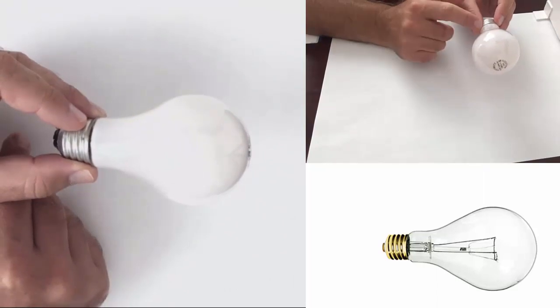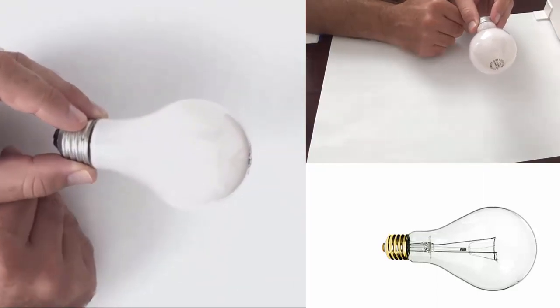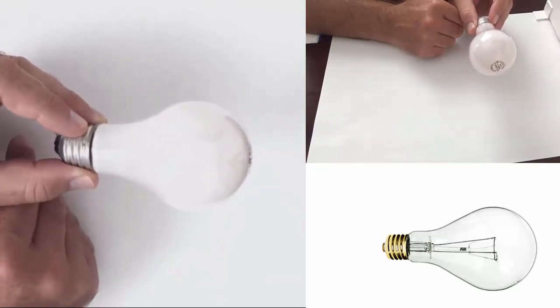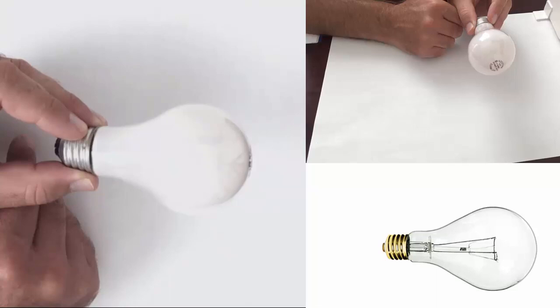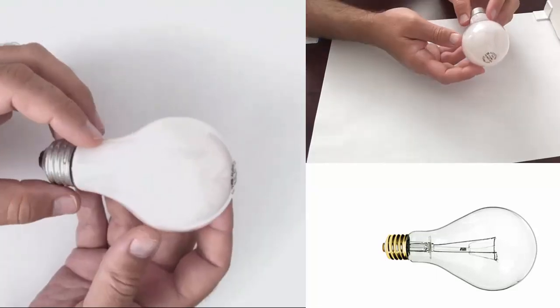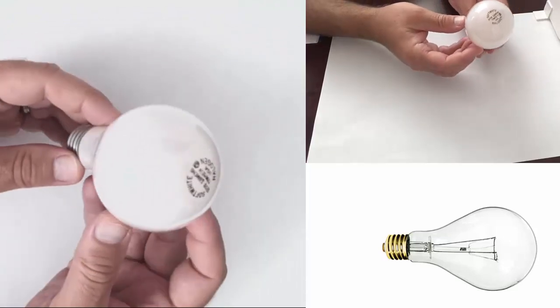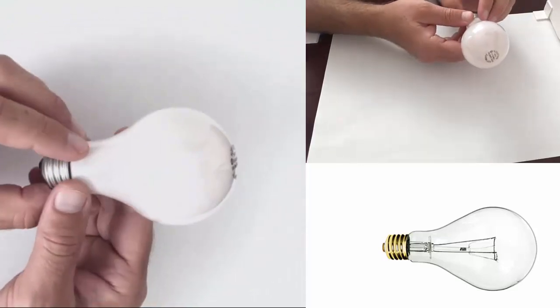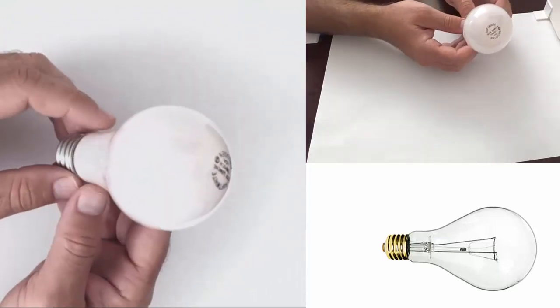And that filament that is inside the glass, inside the light bulb, when it's exposed to the electrical current, is going to heat up. And as it heats up to a specific temperature, it's going to start glowing, producing light. And that's how this incandescent light bulb works. Now, the fact that the outside of the light bulb is made out of frosted glass doesn't allow us to see what's inside the light bulb.